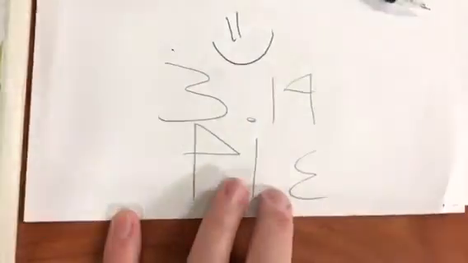Anyways, we'll talk about circumference and area a little more. It'll be fun. It's just plugging into the formulas.